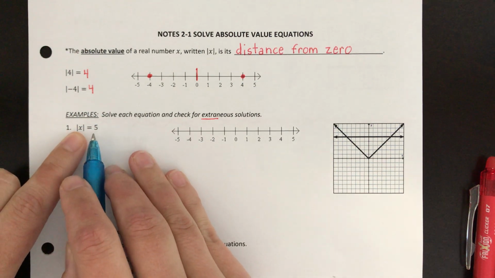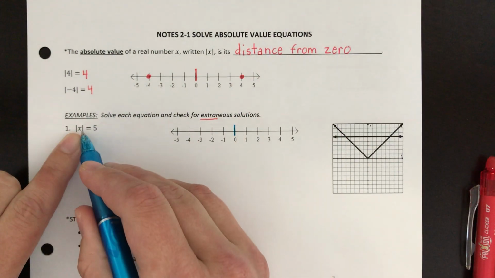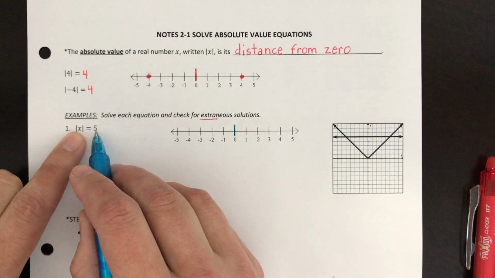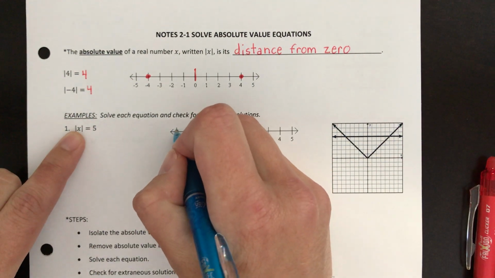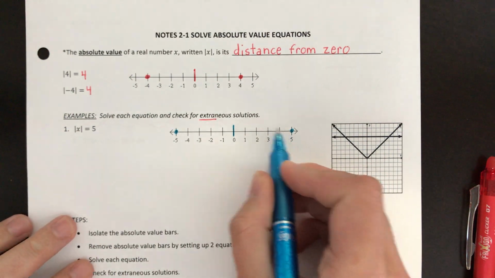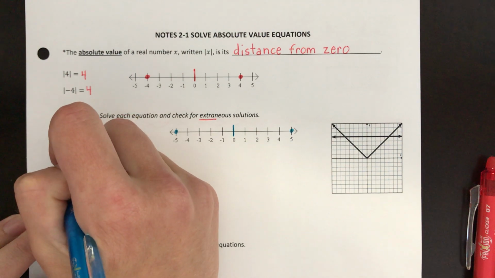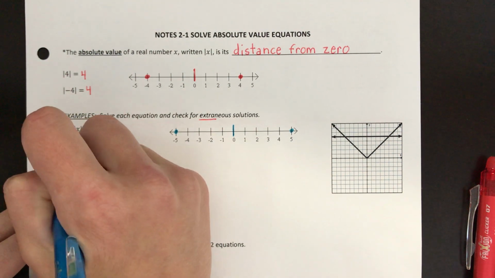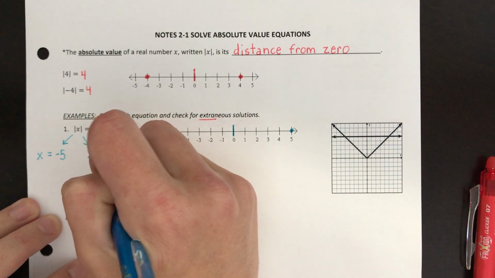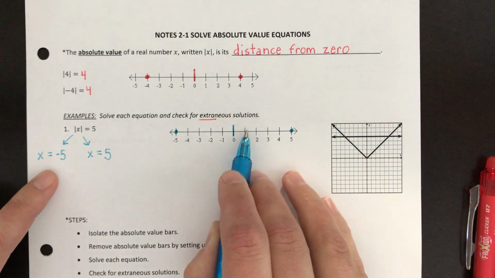Well, think about what absolute value means. Absolute value means distance from 0. So what inputs can I put in here that have a distance from 0 of 5? Well, that's pretty easy mentally. I know that both -5 and +5 have a distance from 0 of 5 units. So that means my answer is going to be x could equal -5 or x could equal +5, because both -5 and +5 have a distance from 0 of 5 units.